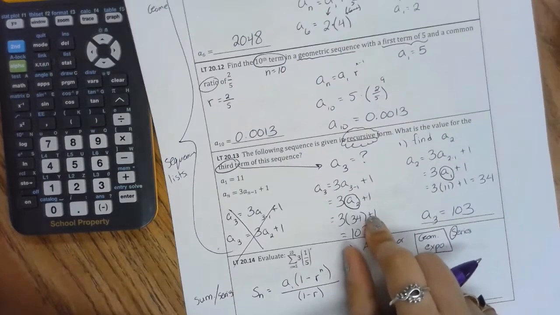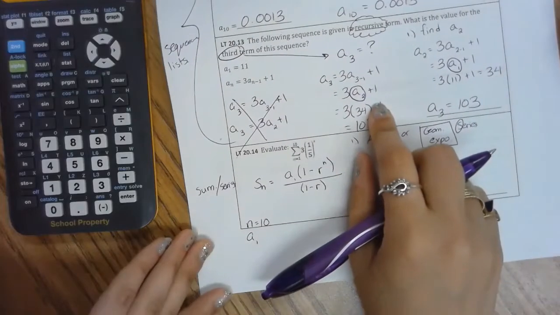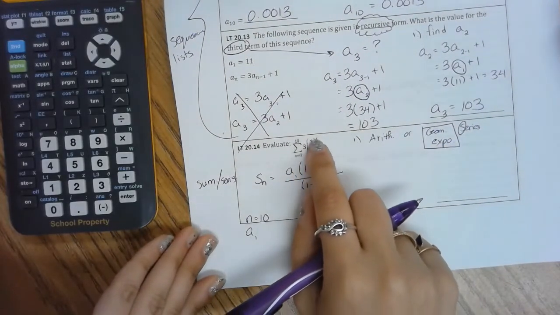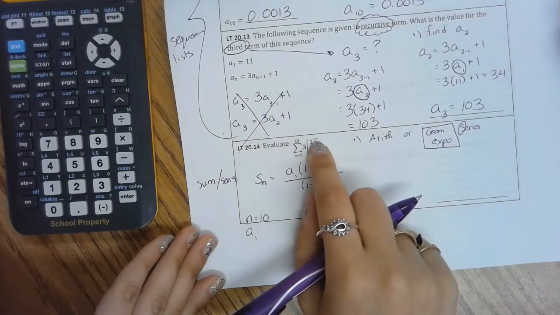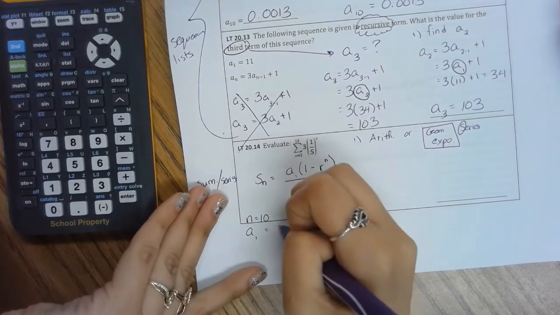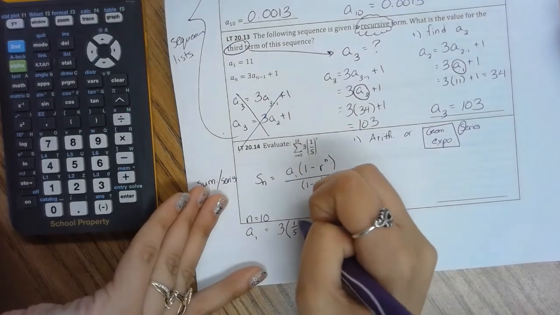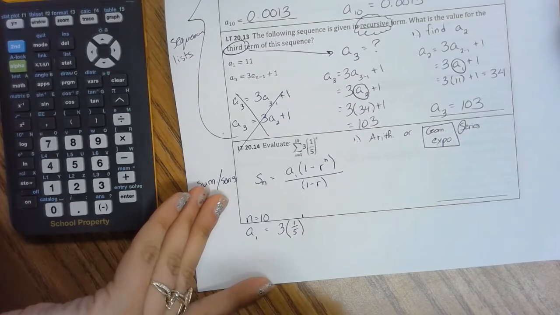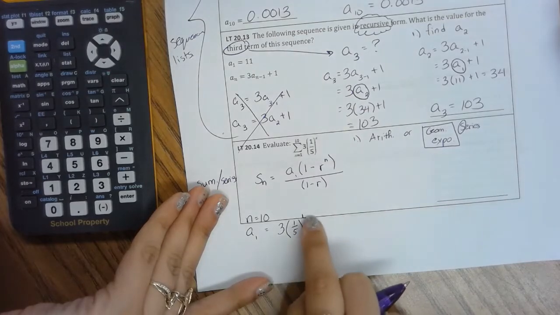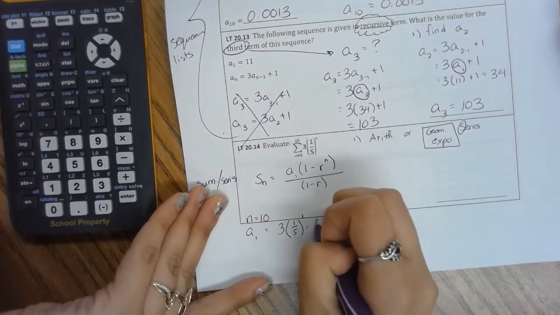So I'm just going to plug in 1 for x. So it becomes 3 times 1 over 5 to the 1 power, and I have to do PEMDAS. So exponents first. 1/5 to the first power is still 1/5, times 3 is 3 over 5, which means A1 is 3/5.